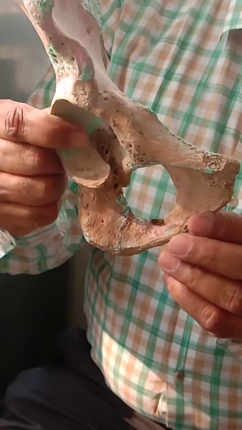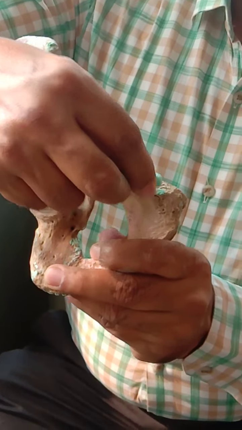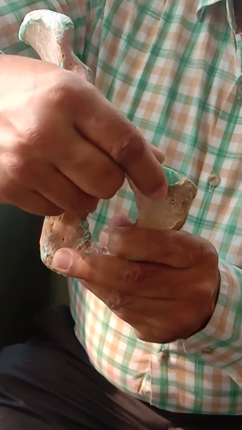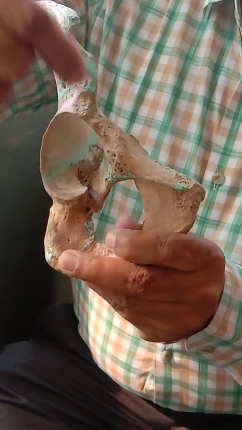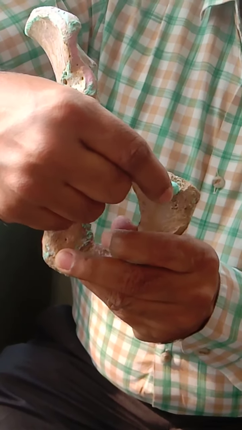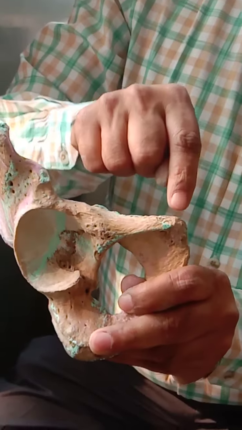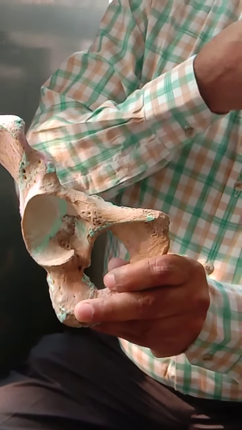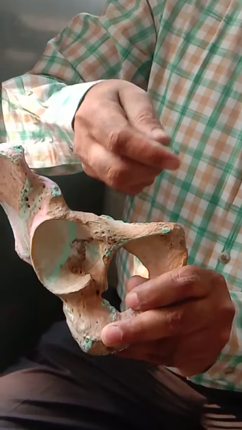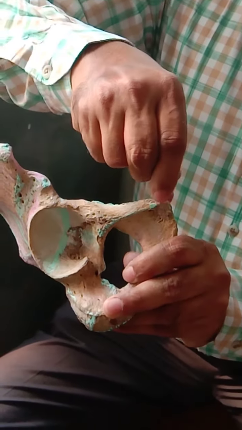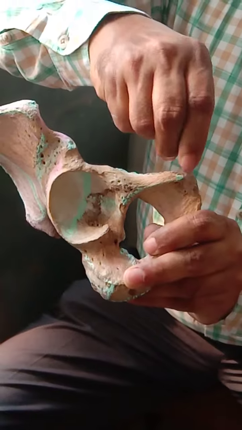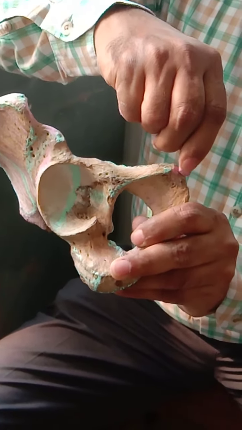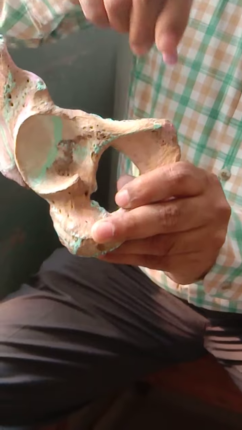Then regarding the attachments of this pubic bone: the pubic tubercle gives attachment to the medial end of the inguinal ligament. Then the lateral part of the pubic crest gives attachment to the rectus abdominis muscle, its lateral end, and the pyramidalis muscle.